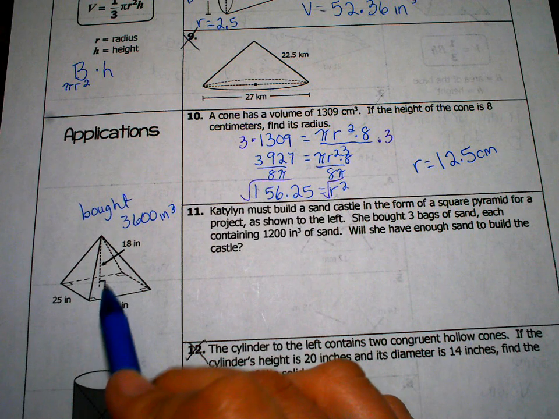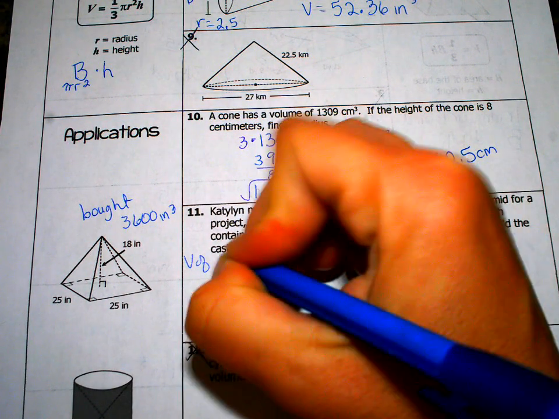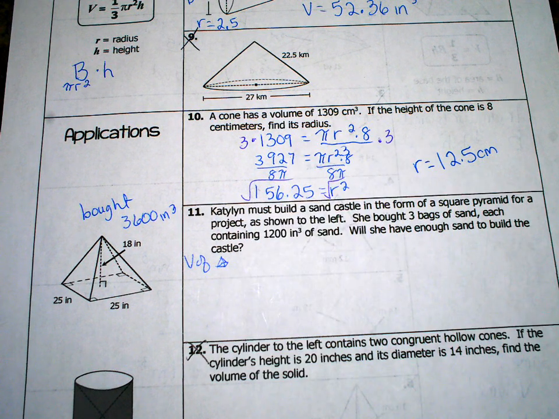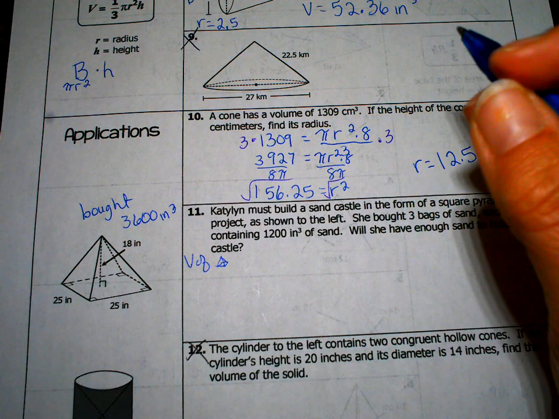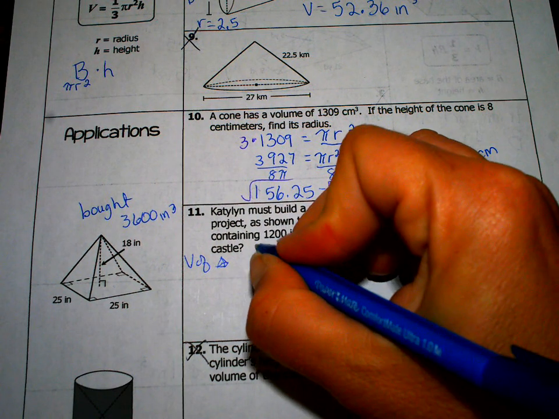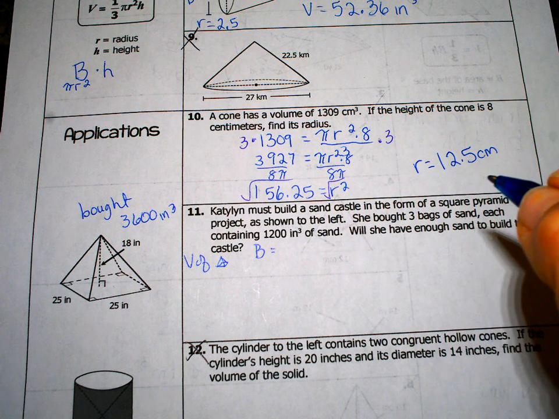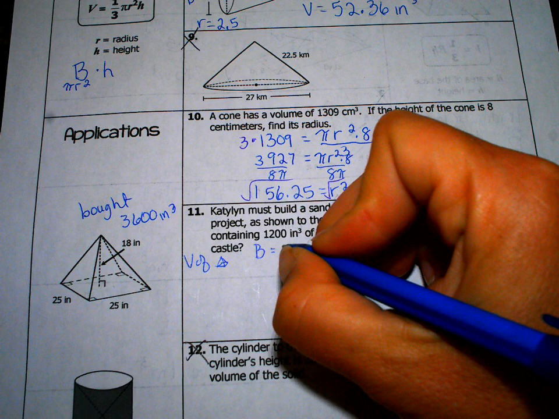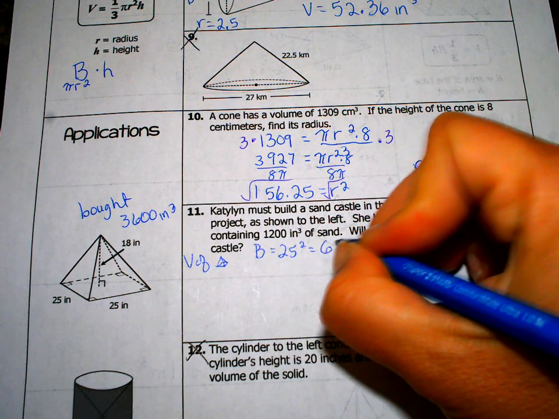So first of all, let's figure out the volume of my pyramid. The big base is 25 times 25, which is 625.